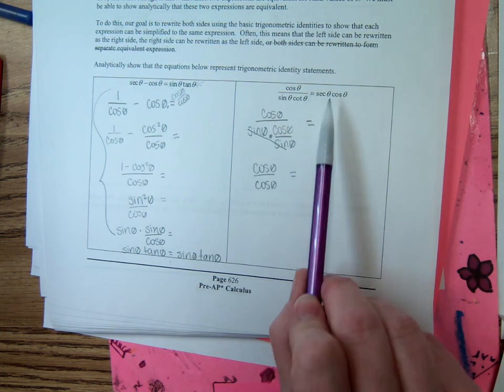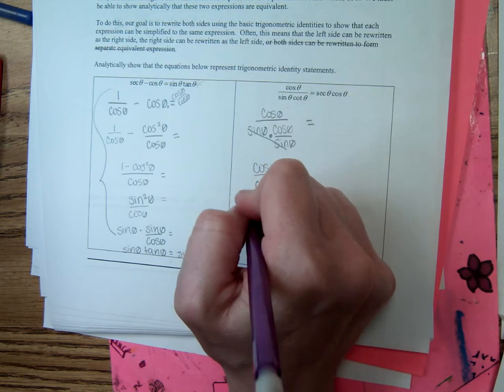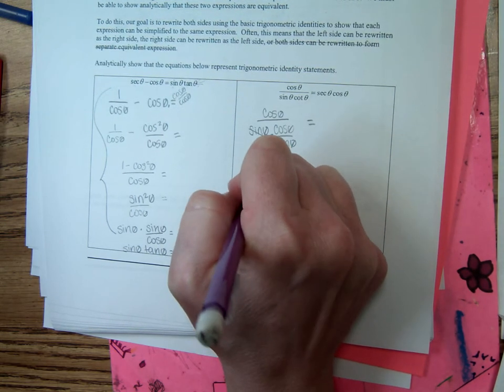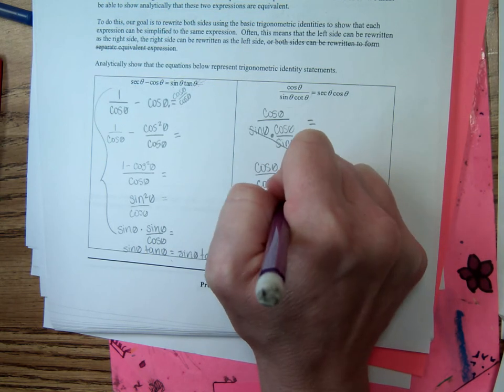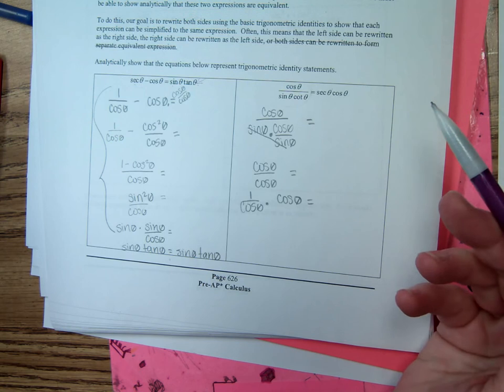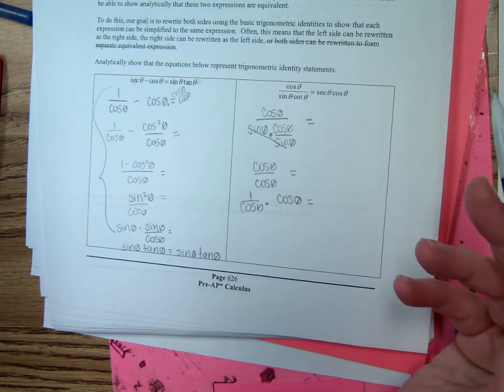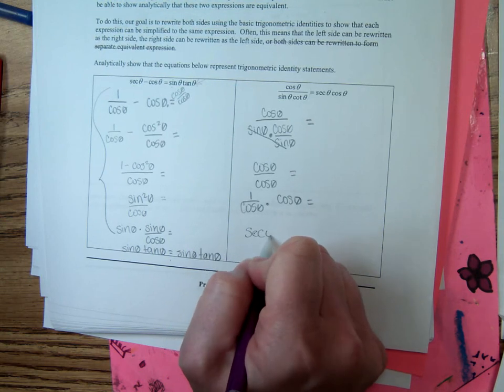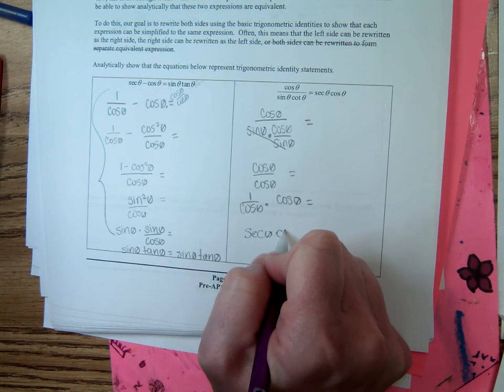My end goal is to make it look like this. So I'm going to split it up to 1 over cosine theta times cosine theta. That's the same thing, it just looks different, right? And what is 1 over cosine theta equal to? Secant times the cosine of theta.